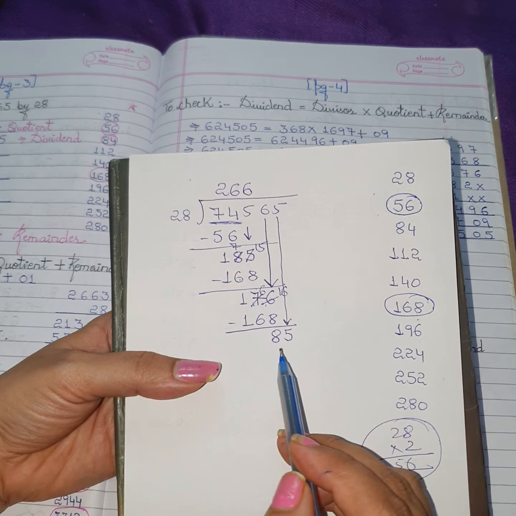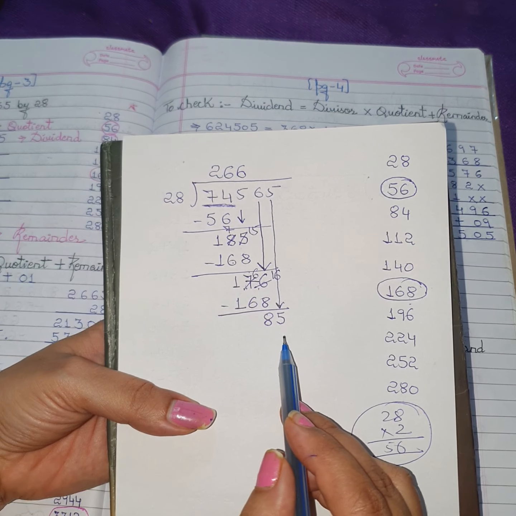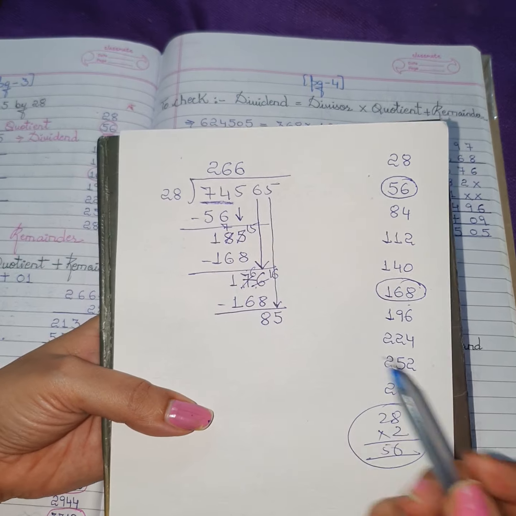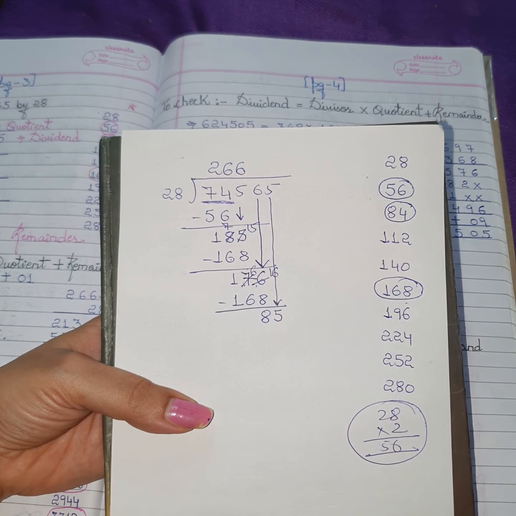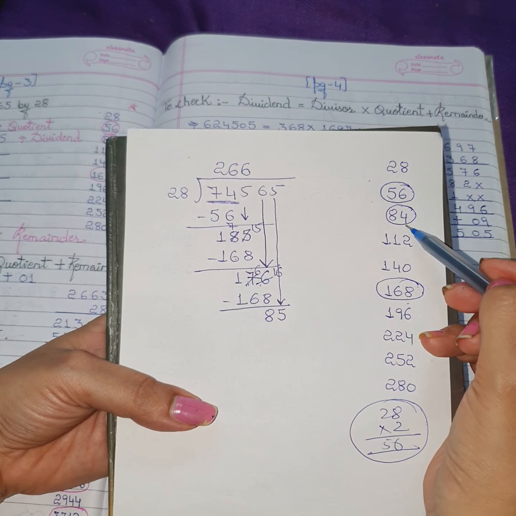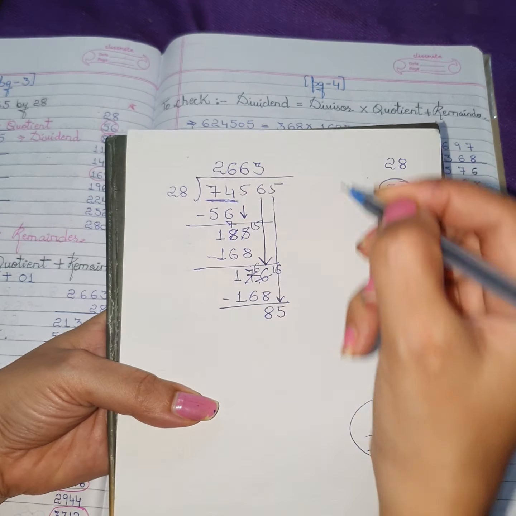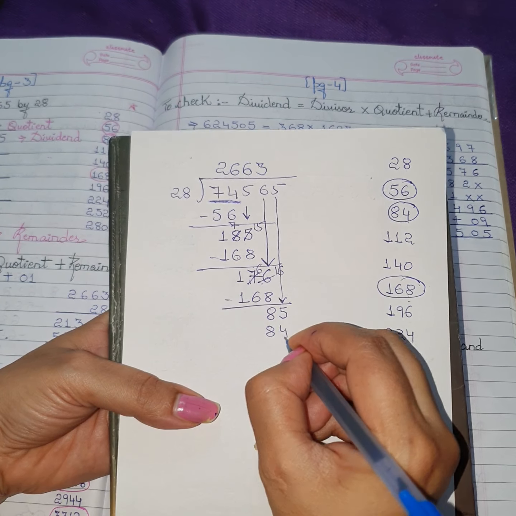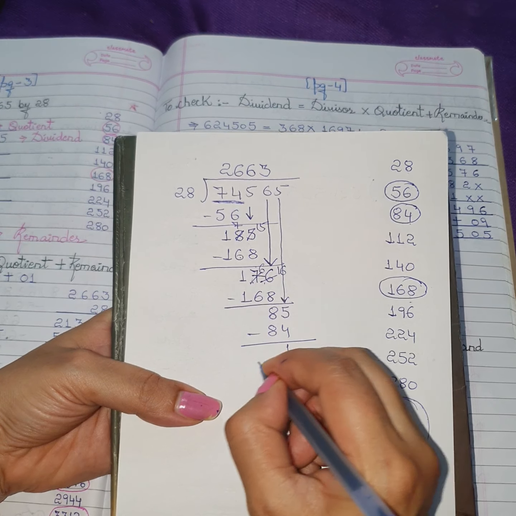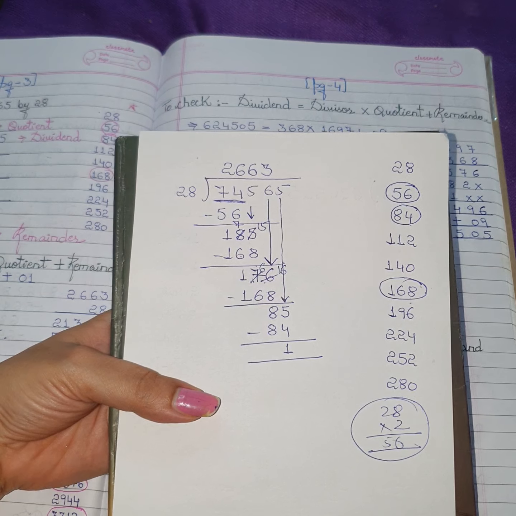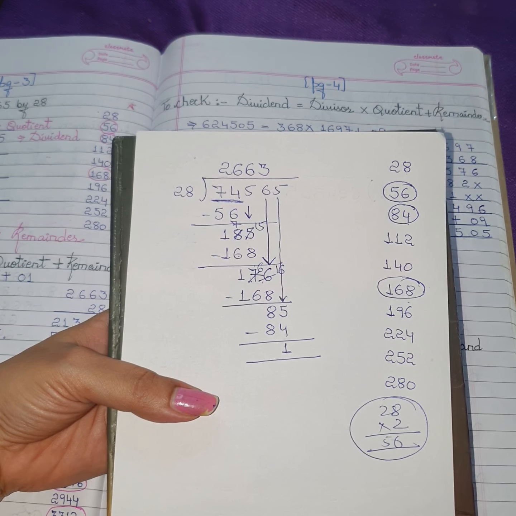Now find out the number which is nearest to 85, either 85 or nearest to 85. So 85 is not there, but nearest to 85 is 84, and it comes 1, 2, 3 times. So at the top I will write 3 and down I will write 84. Now 85 minus 84 will give 1. Okay, here our division is completed.